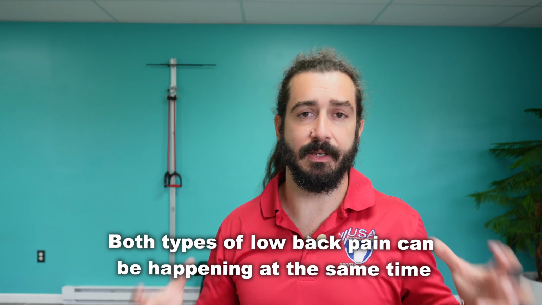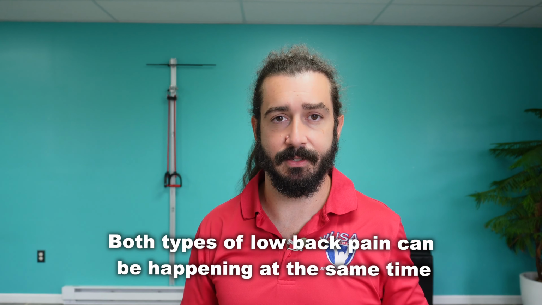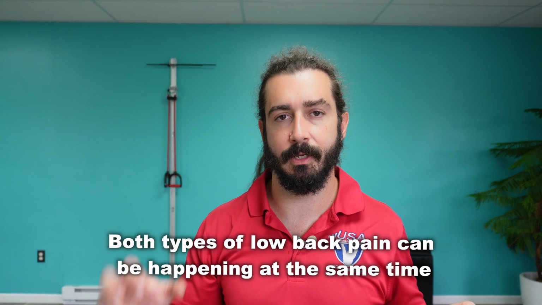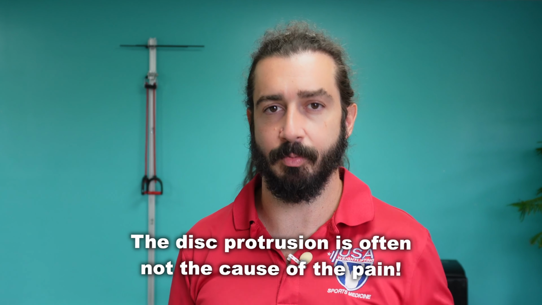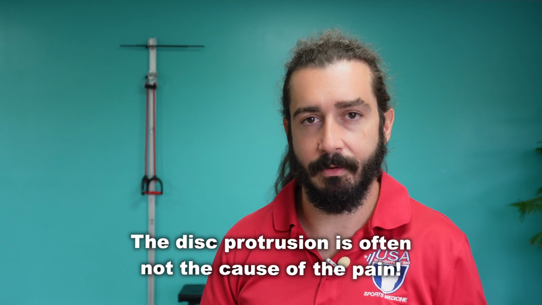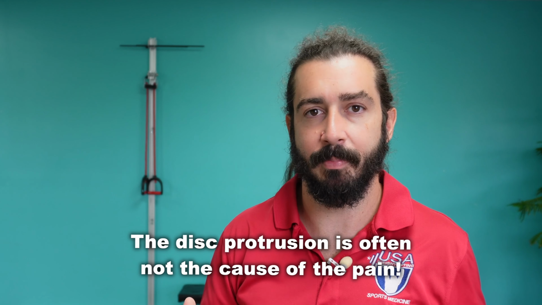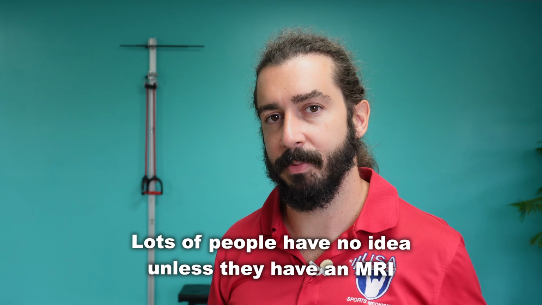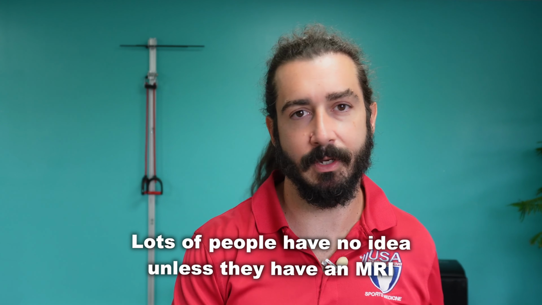Both types of these low back pains can coexist in the same moment. You can have disc-related pain and non-disc-related pain. And it's also true that while 32% of people may have a disc protrusion while simultaneously having low back pain, that doesn't mean that the disc protrusion is causing low back pain. There are many of us with protrusions walking around right now that don't have back pain and would never know that we had a protrusion until we experience back pain for the first time and then someone does an MRI.